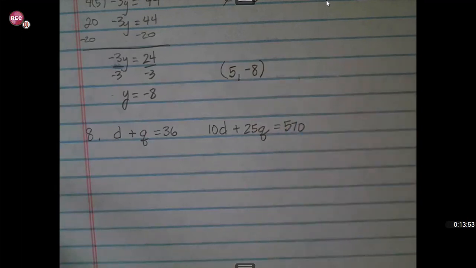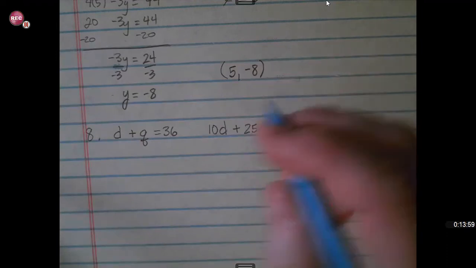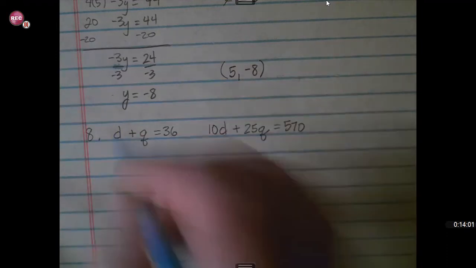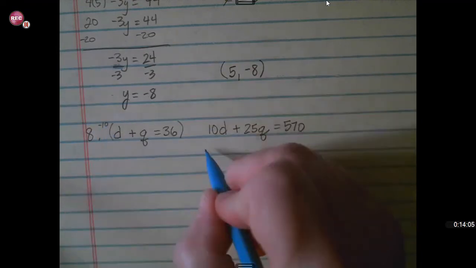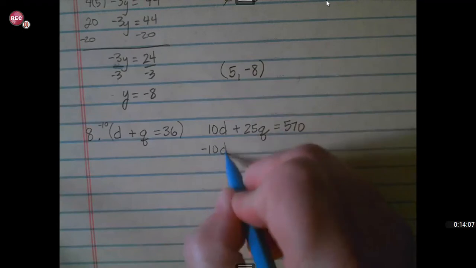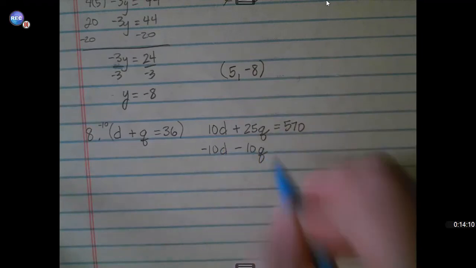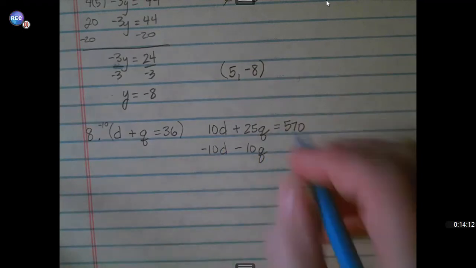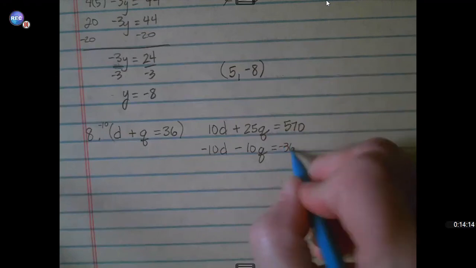Also remember that we did these without decimal places, and it makes it a little bit easier in the end. So I'm going to multiply the first equation by negative 10, and get negative 10d minus 10q equals negative 360.